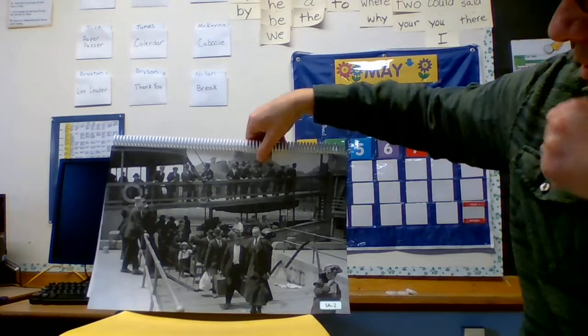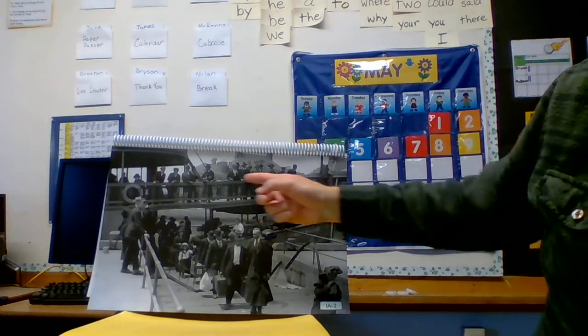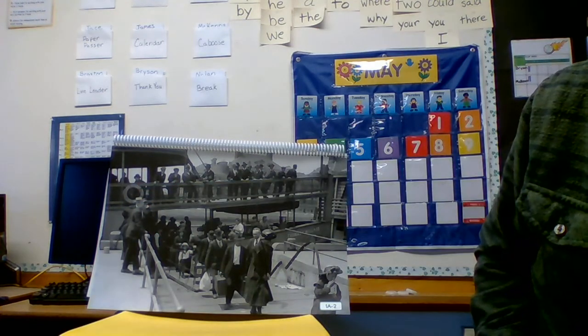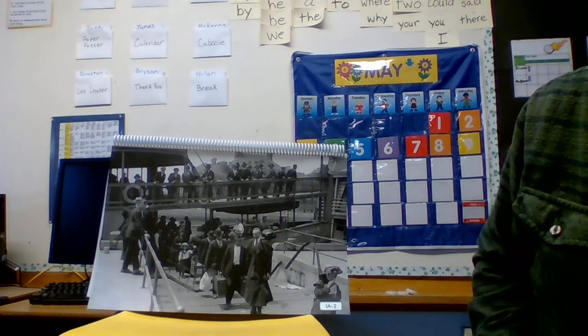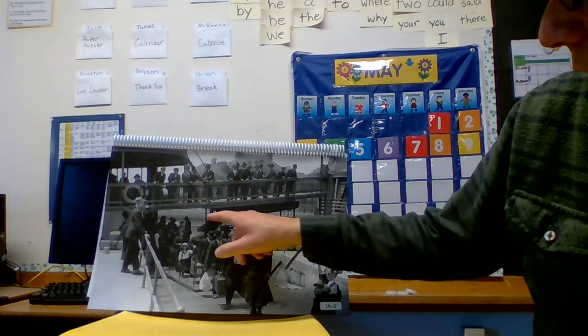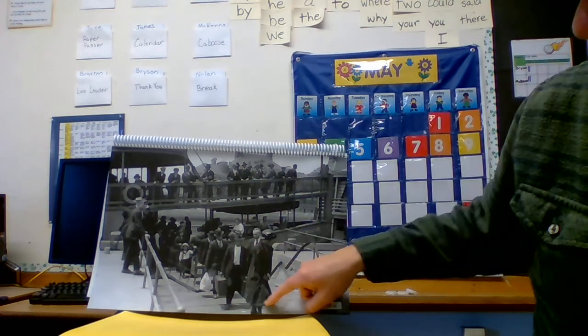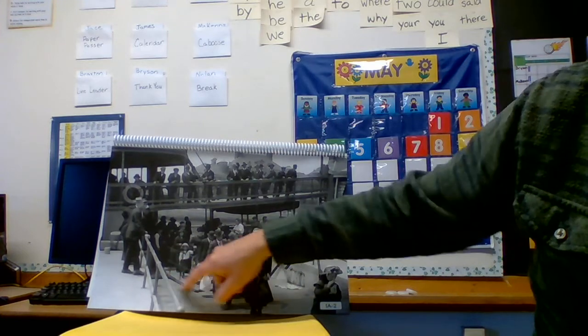Now, what does that look like? Looks like people. That kind of indicates that they might be on a boat. It's an old black and white picture. Looks like water in the background there, and people on what looks like a dock. Okay.